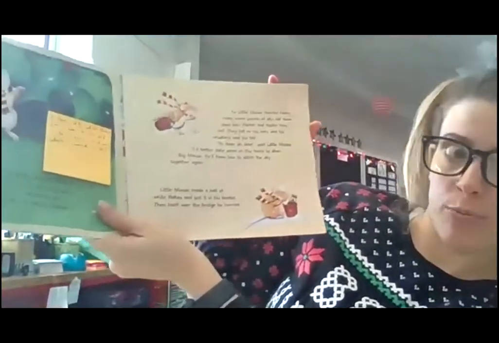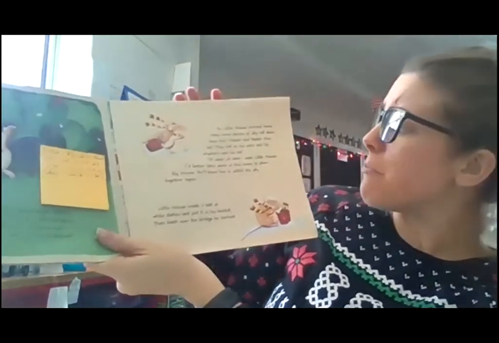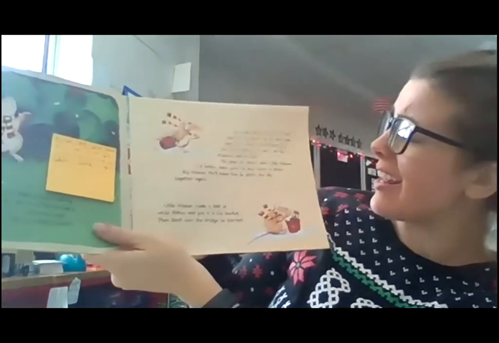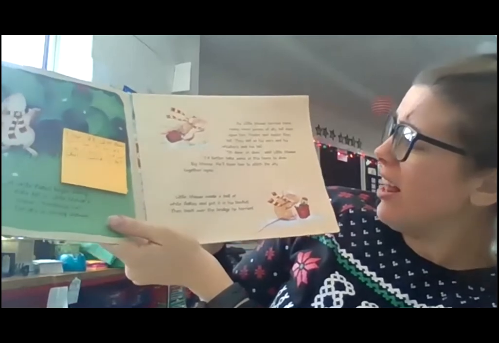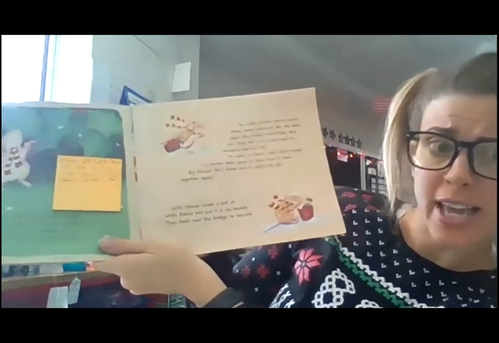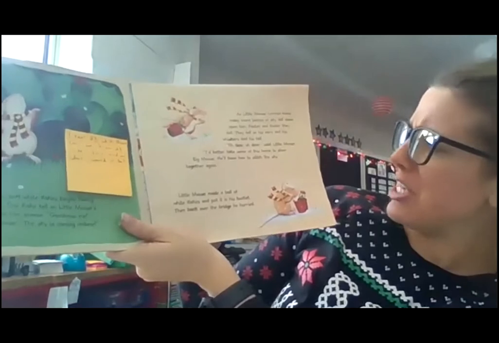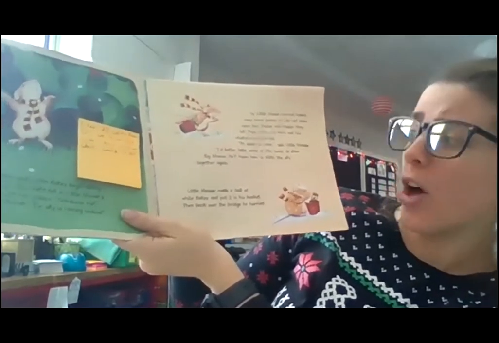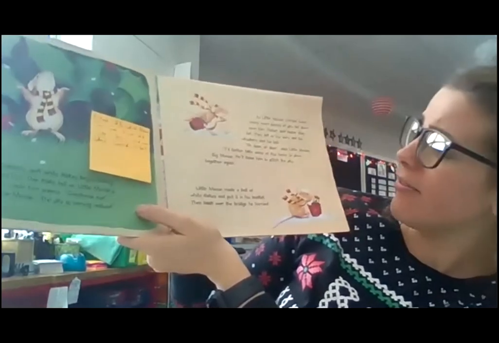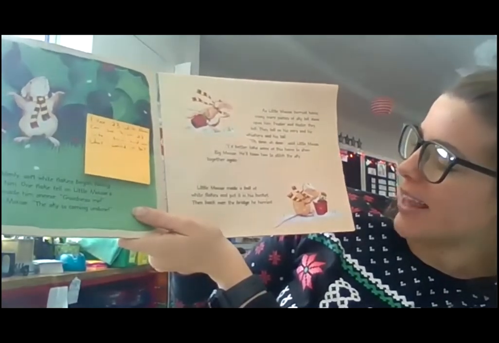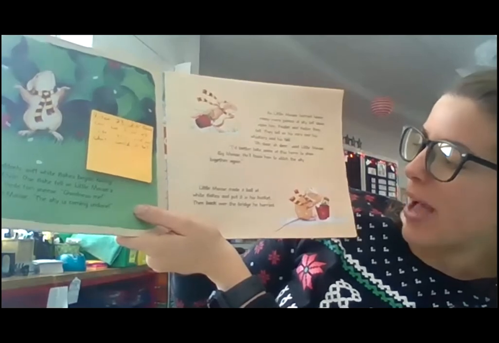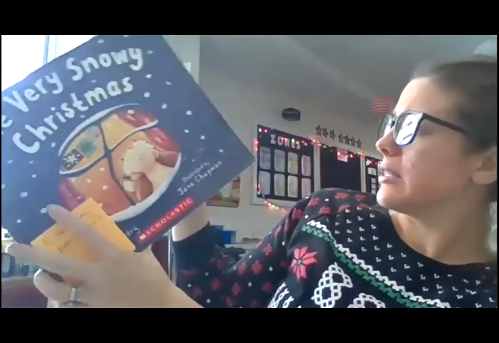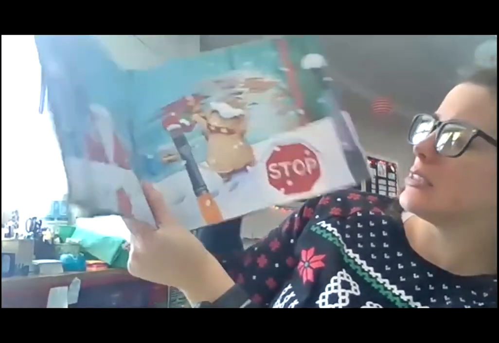Let's see. As Little Mouse hurried home, he still thinks the sky is falling. Many more pieces of the sky fell on him. Faster and faster they fell. They fell in his ears, on his whiskers, and on his tail. Oh dear, said Little Mouse. I'd better take some of this home to show Big Mouse. He will know how to stitch the sky together again. Little Mouse made a ball of white flakes and put it in his bucket. Then back over the bridge he hurried. Oh no, he thinks the sky is falling.